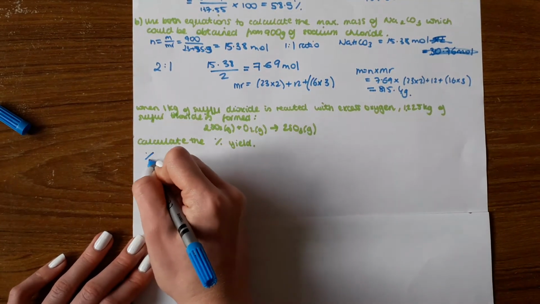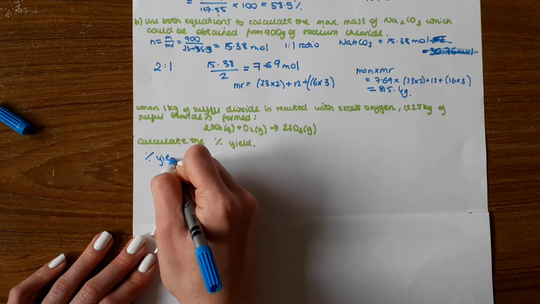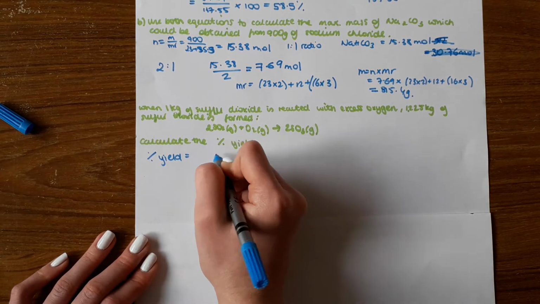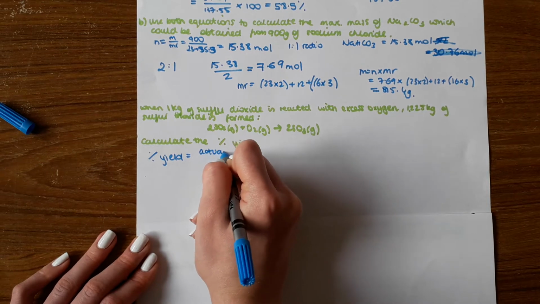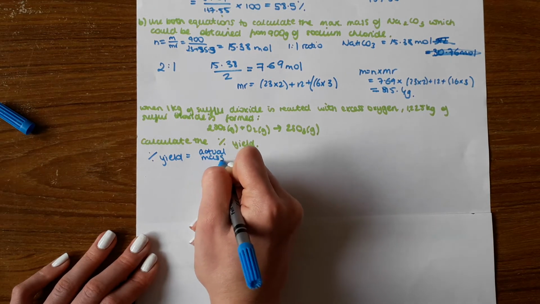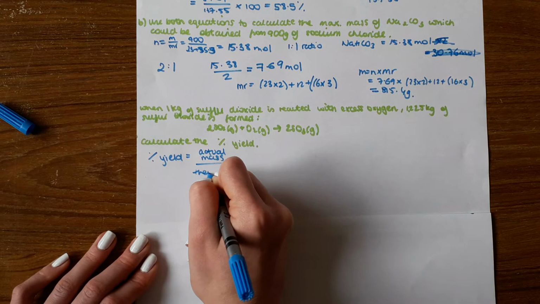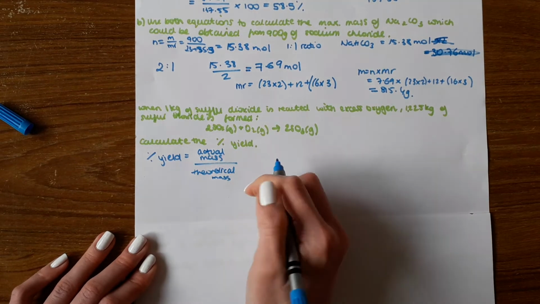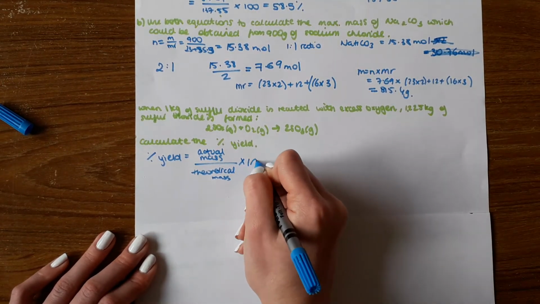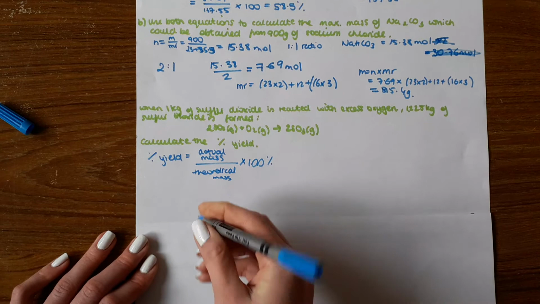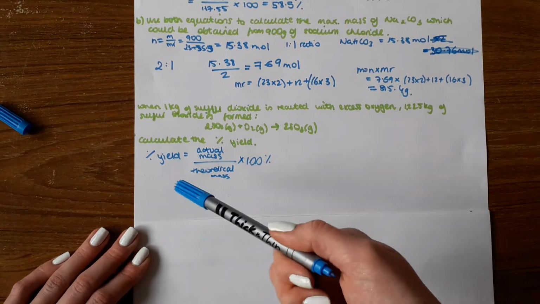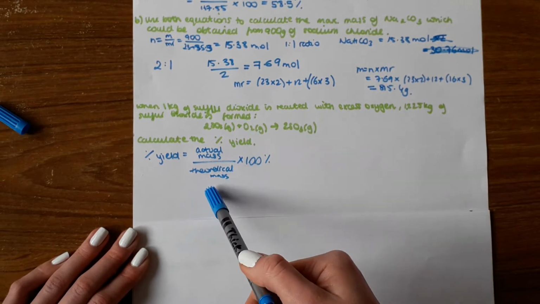So in order to calculate the percentage yield, you do the actual mass you received from the experiment over the theoretical mass, so the book mass, the one you should get, times by 100 to see how efficient the experiment actually was, if it's going to be the same as in the book.